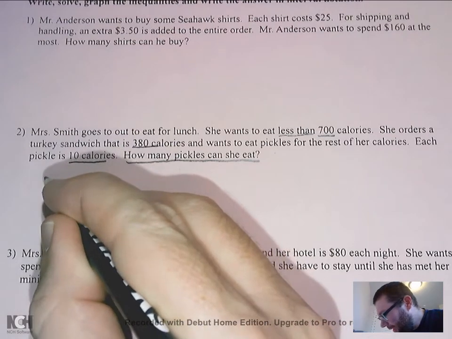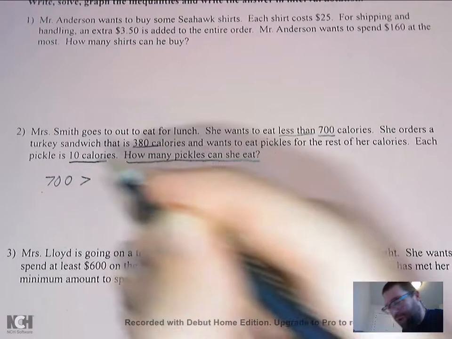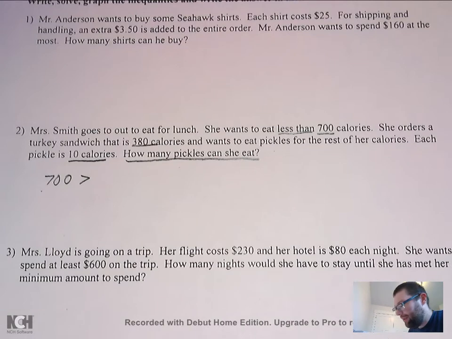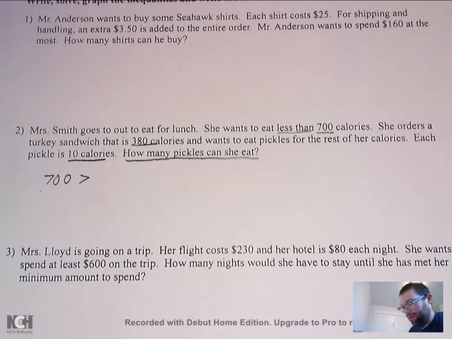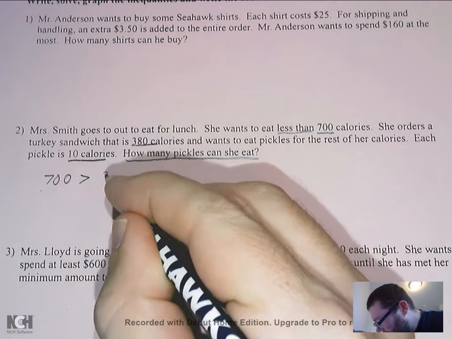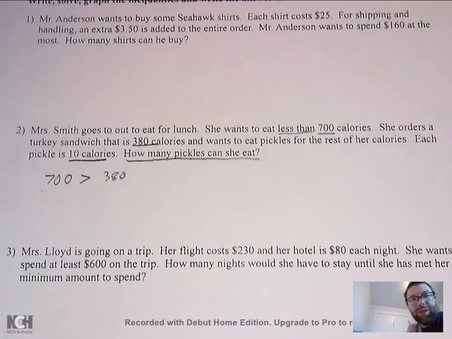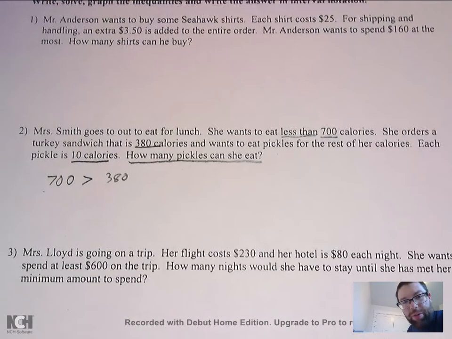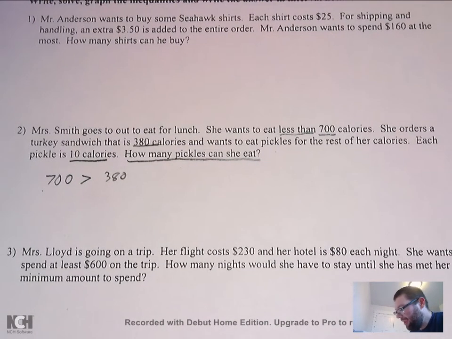So right off the bat, I know 700 has to be more than what I'm going to eat, right? Because she wants to eat less than. She can't eat exactly 700, right? So it's not going to have a line underneath of it. It has to be less than 700. I know she's going to eat 380 for her sandwich. So I know she's going to eat that much. What I don't know is how many pickles she's going to eat, right? But I know that each pickle is 10 calories. So depending on how many pickles she eats would change it, right?